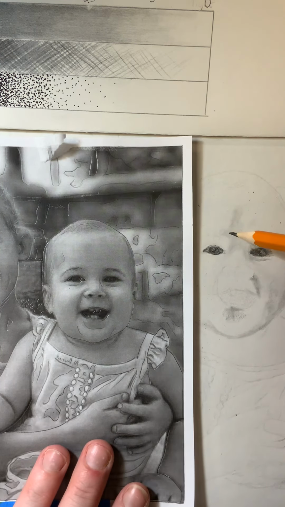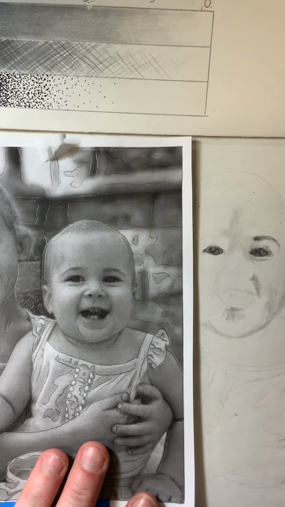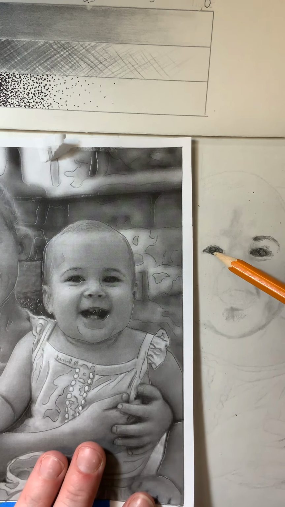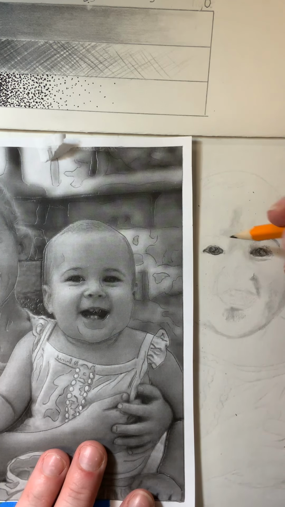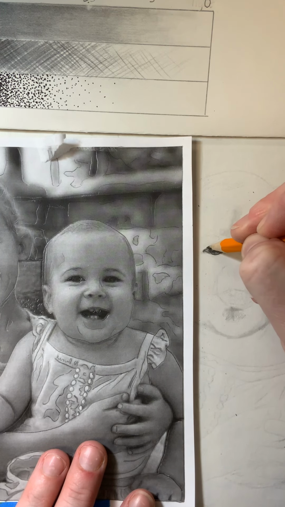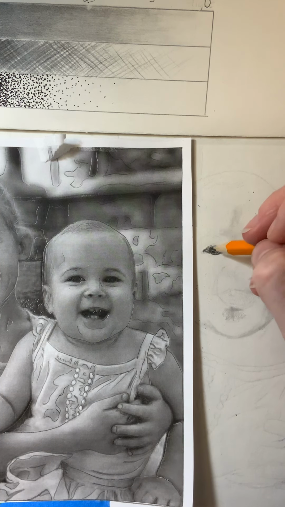Okay. All right, so even though those eyes look really dark right now, they're matching what I see here. And that is showing my level 9s and my level 10s. And then I did stand up my pencil, and I'm trying to go back in with some of my details.